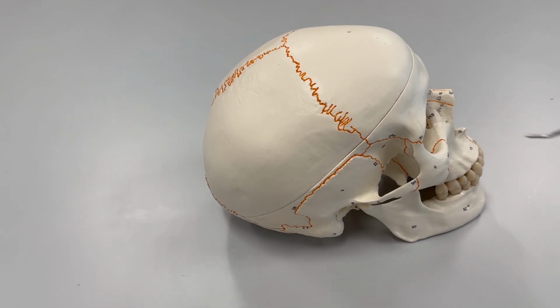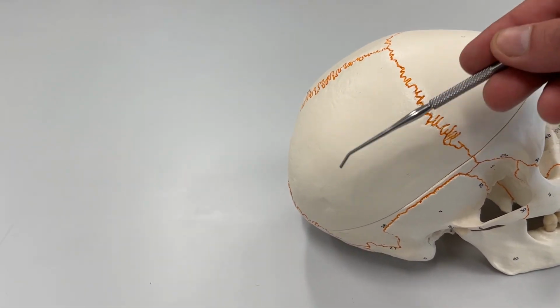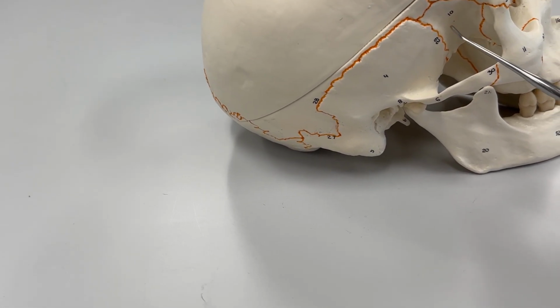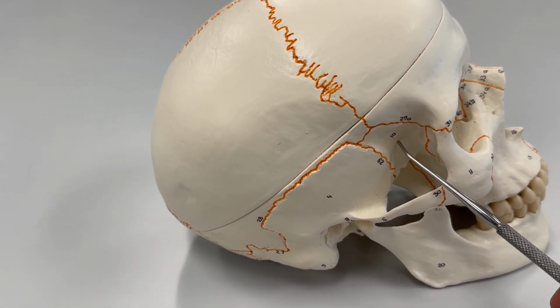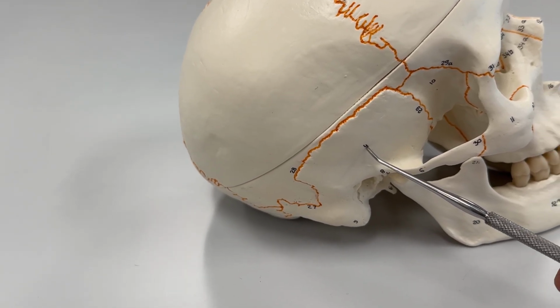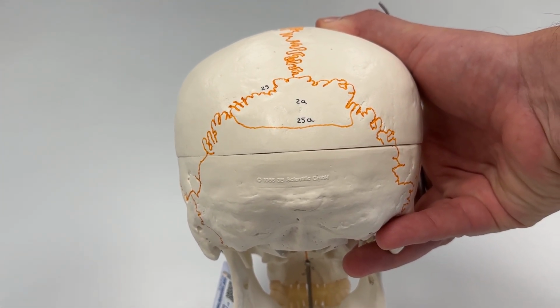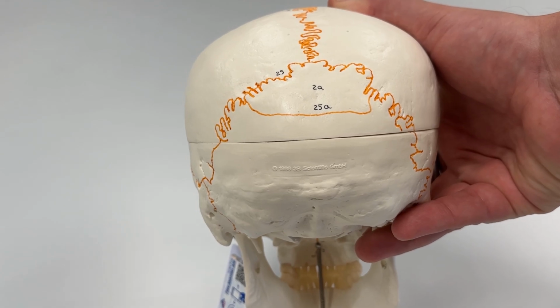From a lateral view, we can see the parietal bone. This is the right parietal bone. This is a portion of the sphenoid bone. This is the temporal bone. And posteriorly here, we can see the occipital bone.